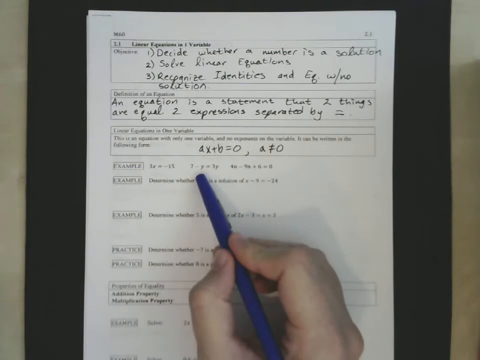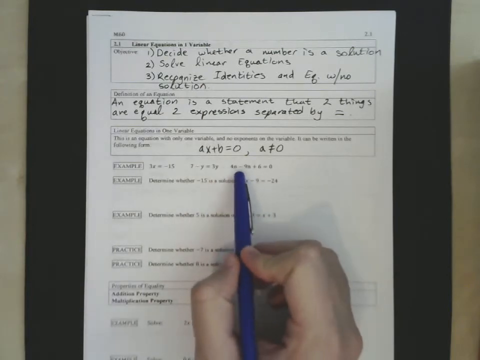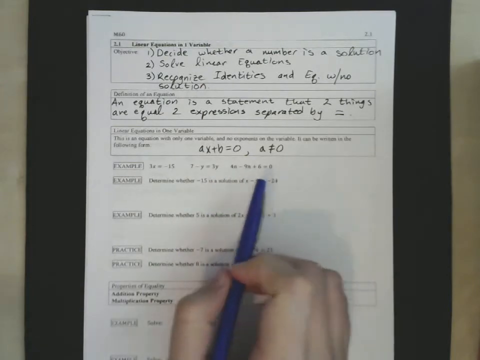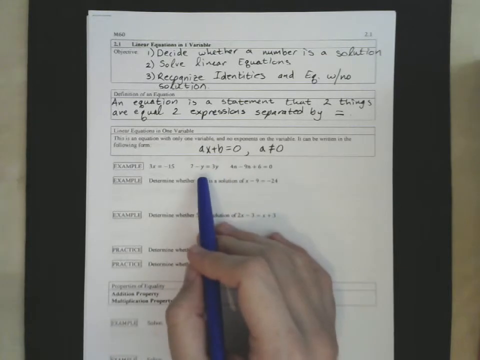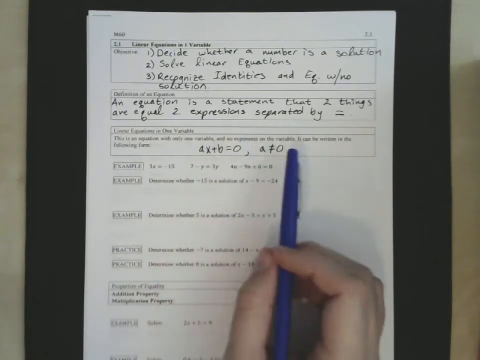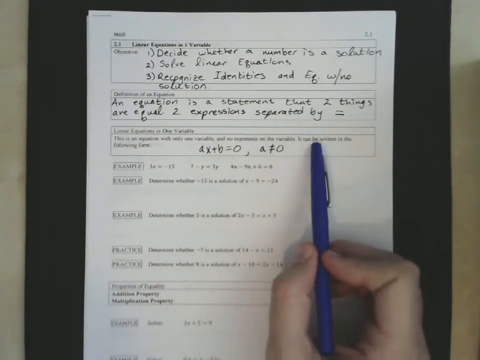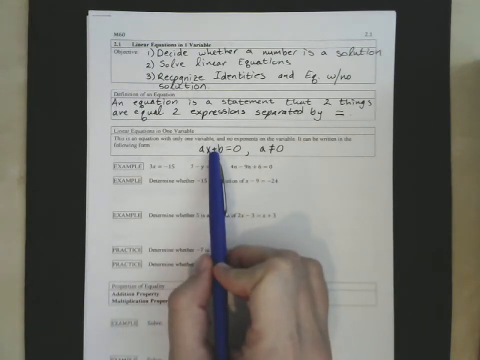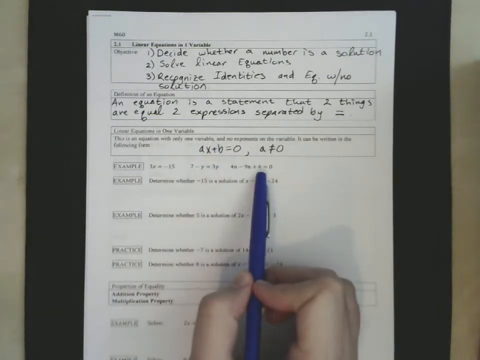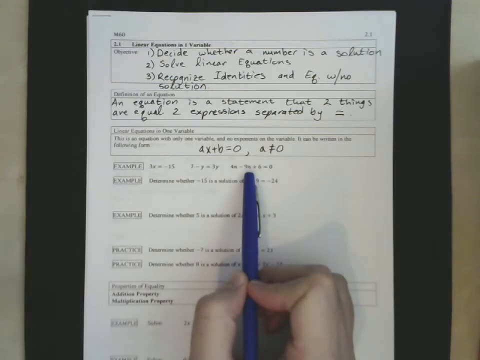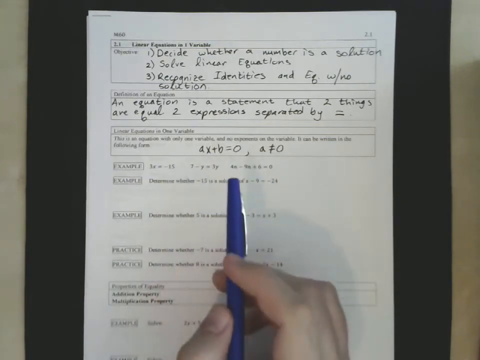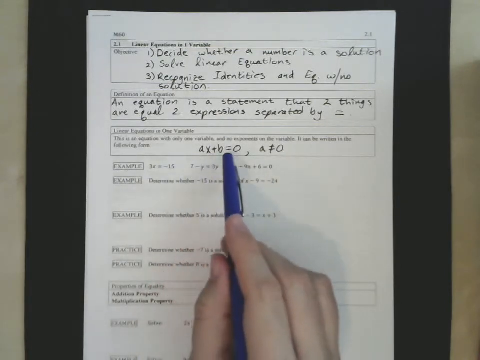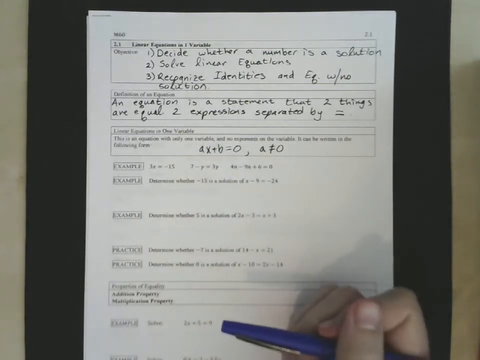So I got a couple examples here written out. 3x equals negative 15 is a linear equation. 7 minus y equals 3y. 4n minus 9n plus 6 equals 0. All of these are equations in one variable. And notice the wording here in our definition. It can be written in this form, not necessarily that it needs to be. So none of these are actually written that way. But if we simplified and moved stuff around, we would be able to write it in this form.